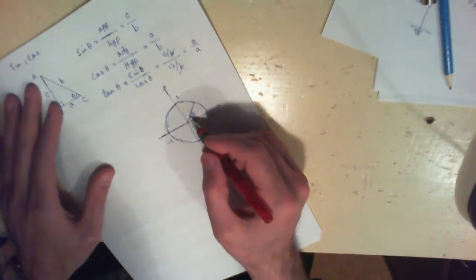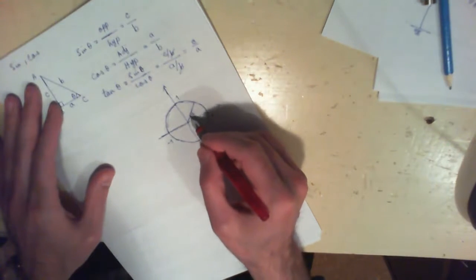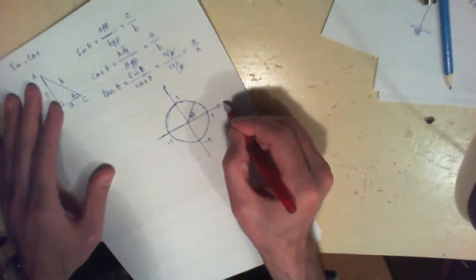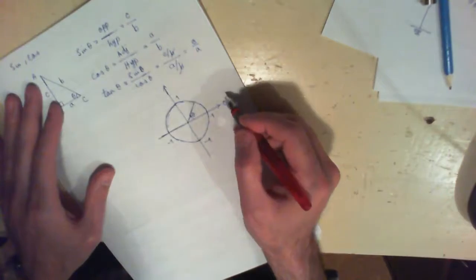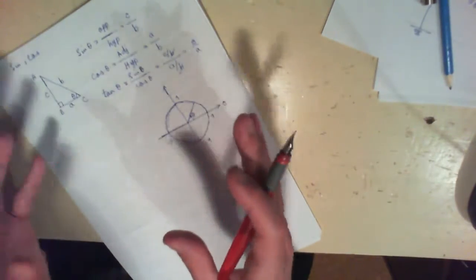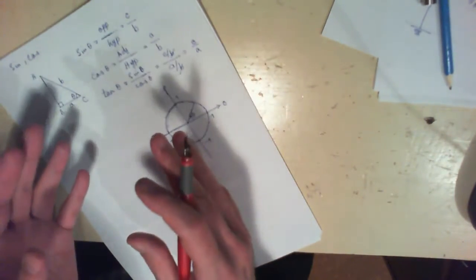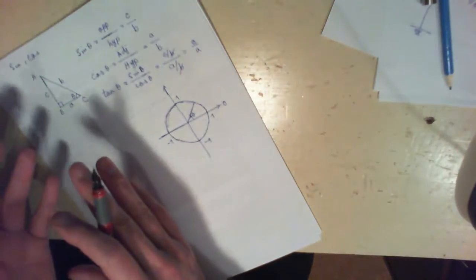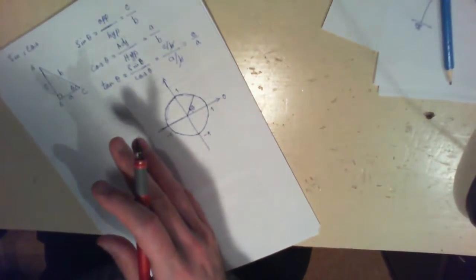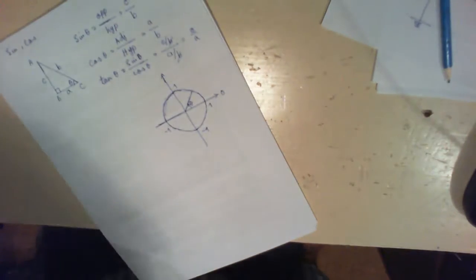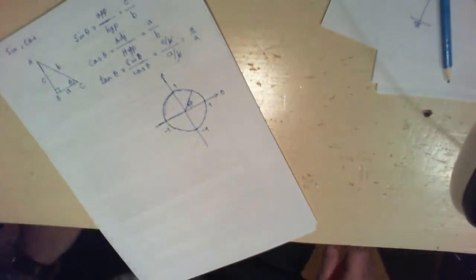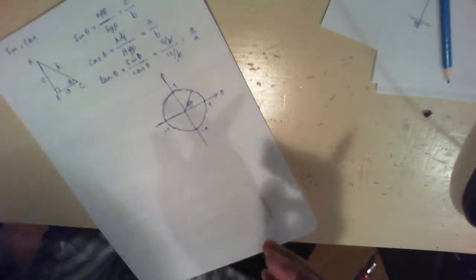If this is 30 degrees, this would be 0 degrees. You can have different units for these angles. For example, you can use degrees, you can use radians, and you can use gradians or something like that, which is usually not used by anyone.